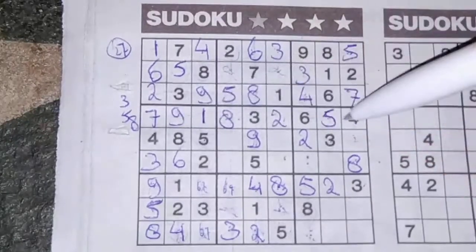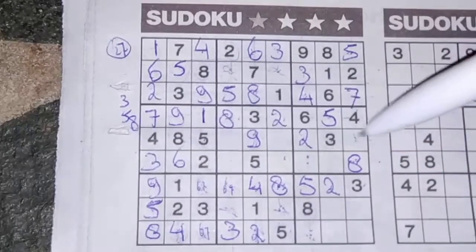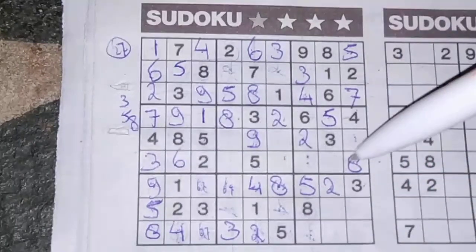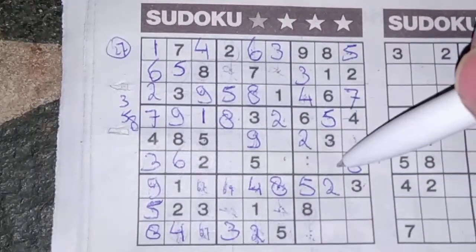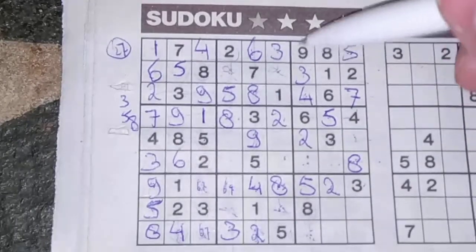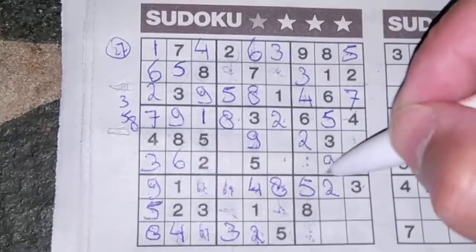We have a 9 in this row, a 9 in the middle row. So in the row below, the only two places for the 9 here or there. We see here 9, no 9 there. 9 should be there.